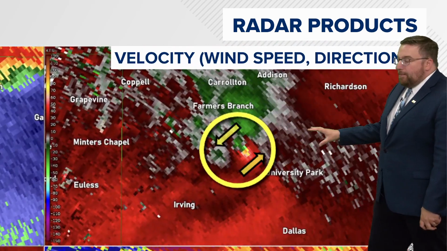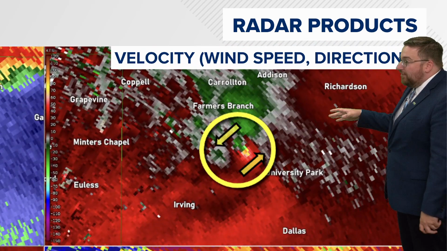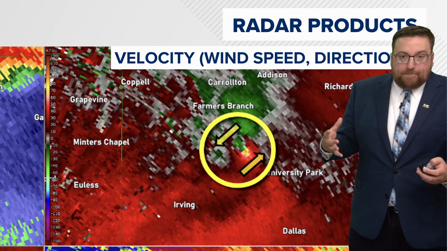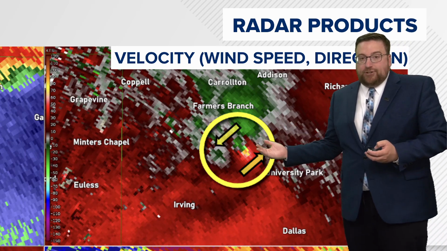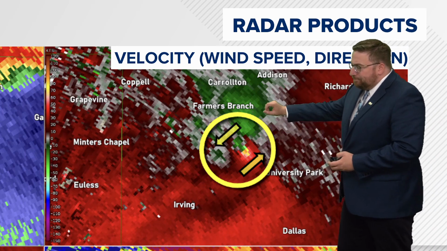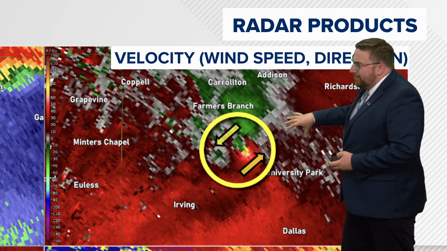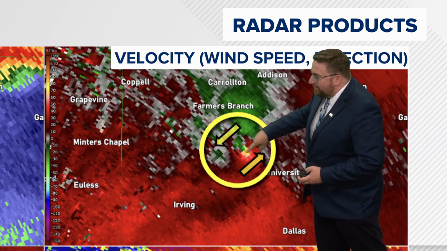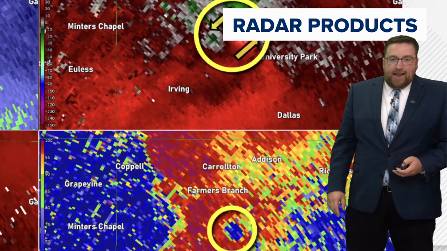This is the other thing you probably see us use a lot too. It's called the wind velocity. This essentially tells us which way the raindrops and other things within a storm are moving, to give us an idea of where the rotation is. So green is usually toward the radar, red is usually away from the radar, and where they meet here, that's usually where we have some rotation, and that would be a radar indicated tornado.